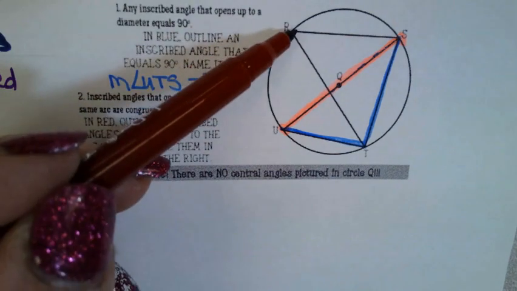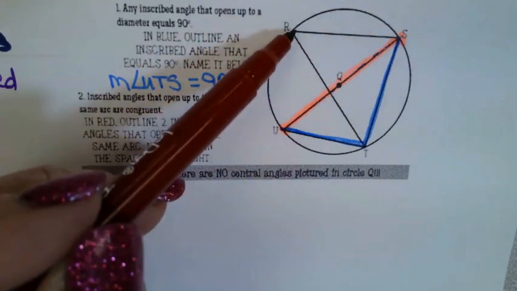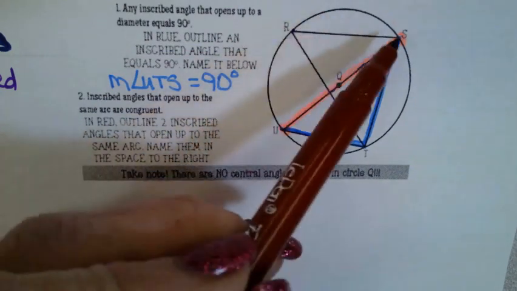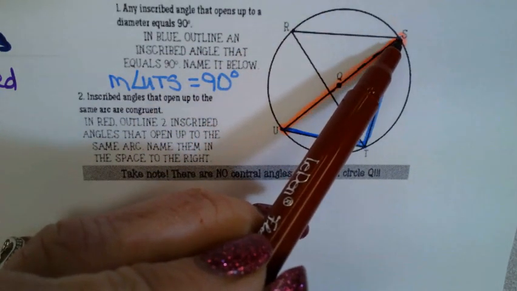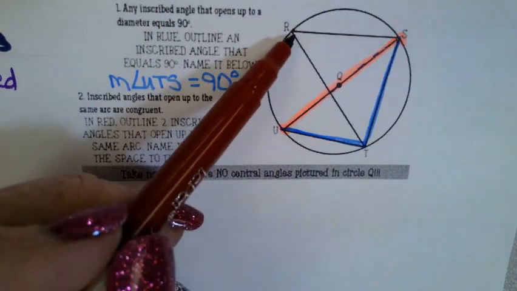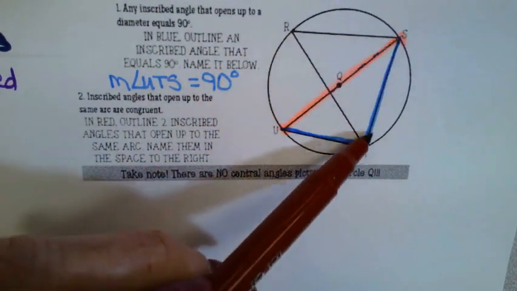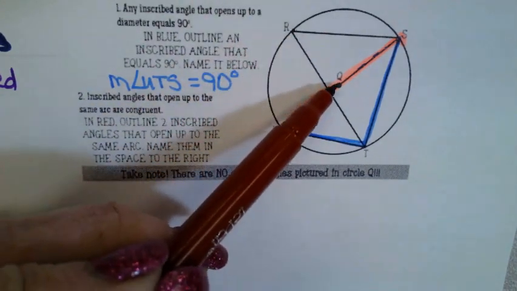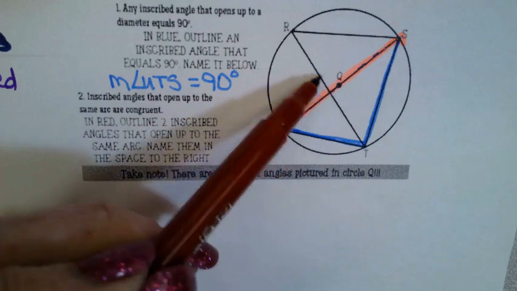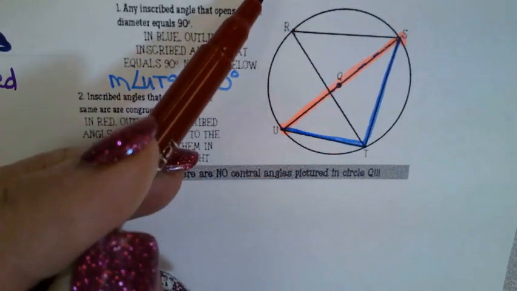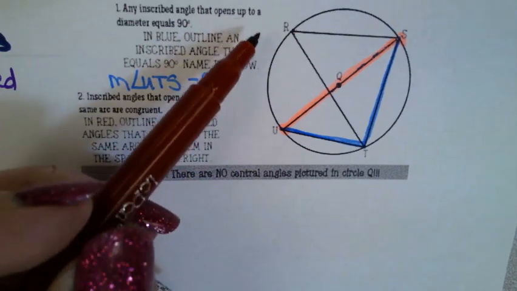If I'm looking at this arc RS, you can see that 2 lines meet at R and 3 lines meet at S. But when I follow them, RTS is indeed inscribed, but the other line that goes to both of them is not.